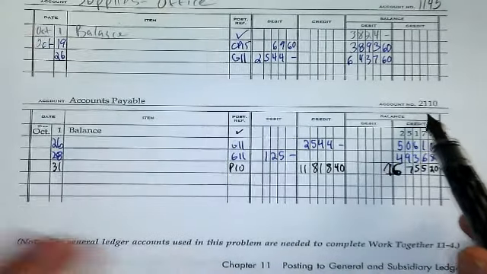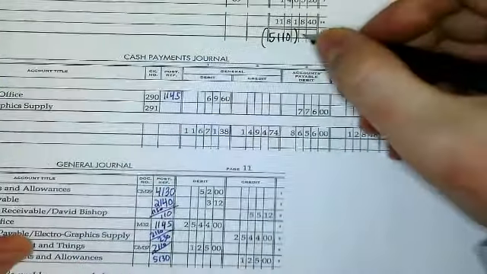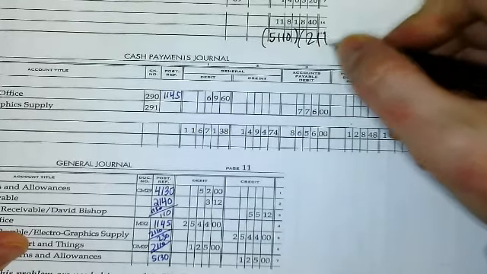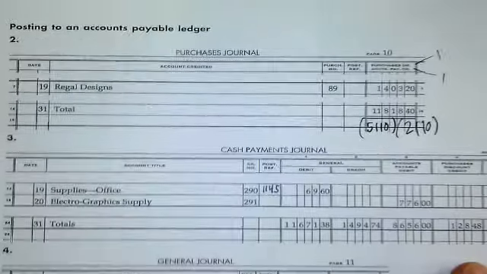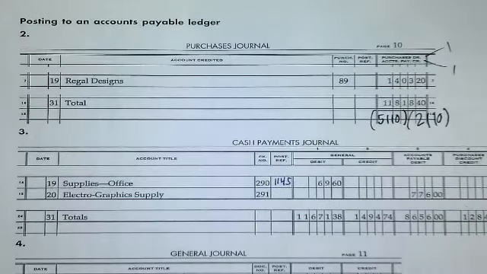We got 2110 is our ledger number. So hop back to the old front ski. 2110. And you have finished the purchases journal.